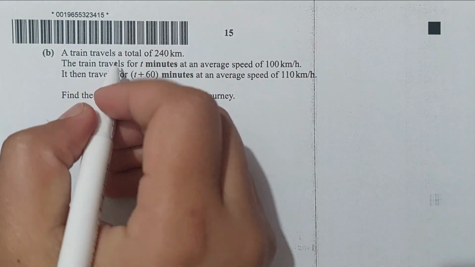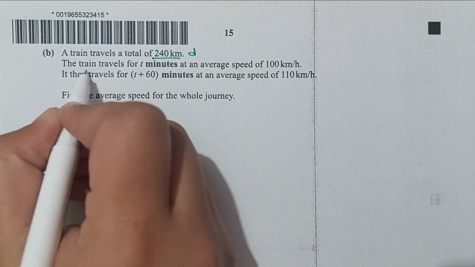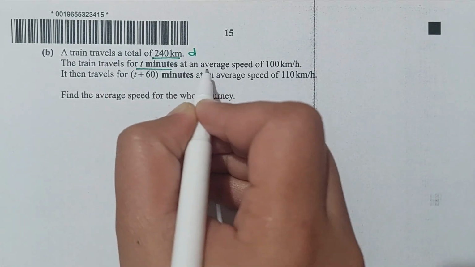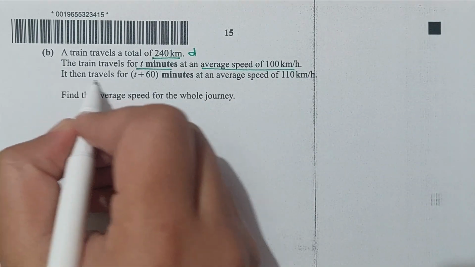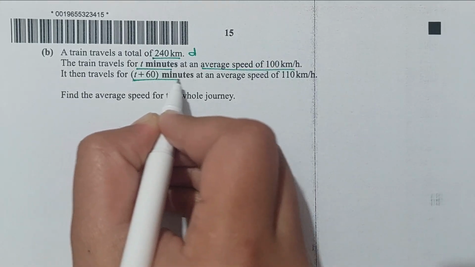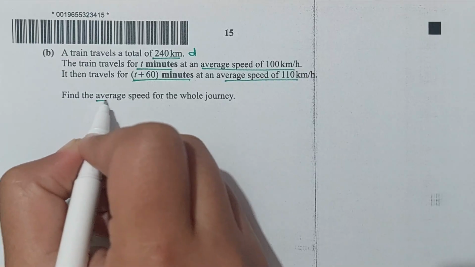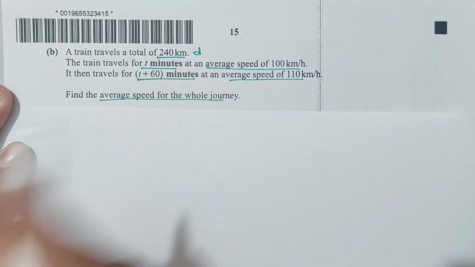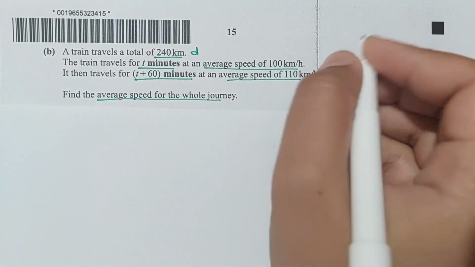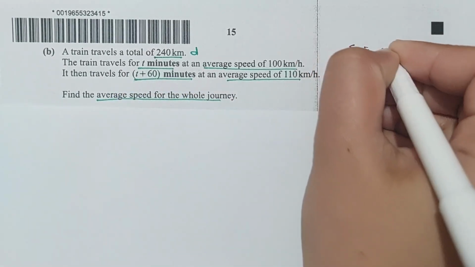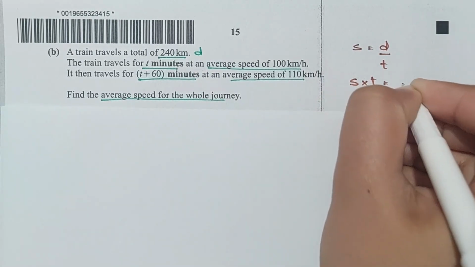Part B. A train travels a total of 240 kilometers. This is the distance we have been given. The train travels for t minutes at an average speed of 100 kilometers per hour. It then travels for t plus 60 minutes at an average speed of 110 kilometers per hour. Find the average speed for the whole journey. First things first. The train travels t minutes at an average speed. So the formula is speed equals distance over time, and speed into time equals the distance.